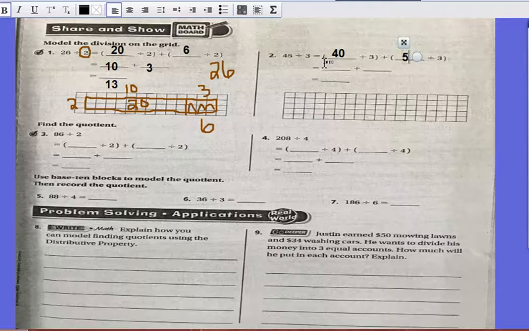3 times, yeah, I accidentally said the answer. So that should be, hold on a second, why am I doing that? I'm doing that one wrong. I'm looking at the wrong problem on my book.